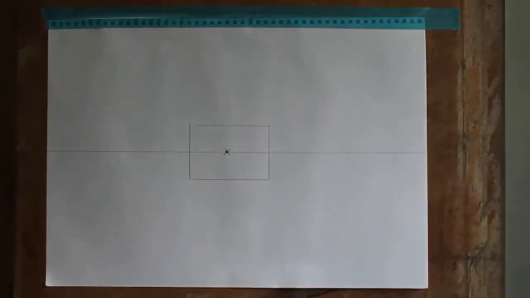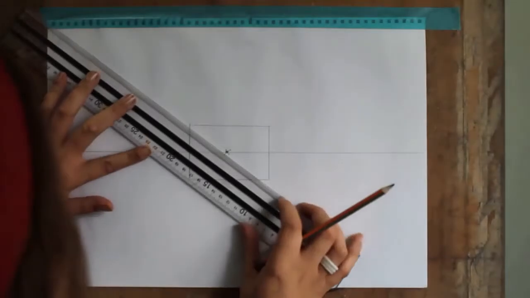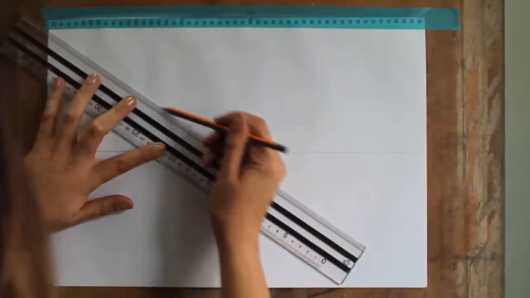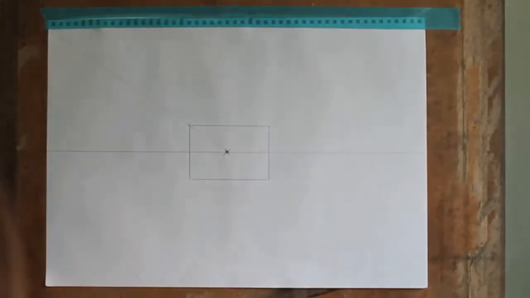Next, using your vanishing point and the corner of your rectangle as a guide, draw your lines straight out from the centre point, and these are going to make the walls of the room.